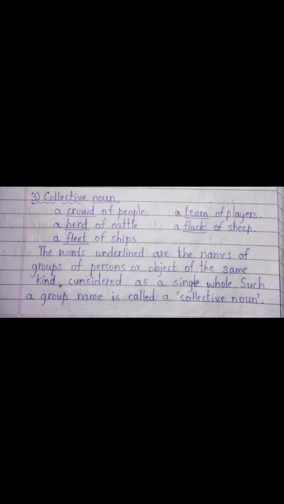So once again, look at all these. A crowd of people. Here, what is underlined? Crowd is underlined. A herd of cattle. Here, herd, H-E-R-D, is underlined. A fleet of ships. Here, fleet is underlined. And then a team of players. The underlined word is team. A flock of sheep. Flock is underlined.